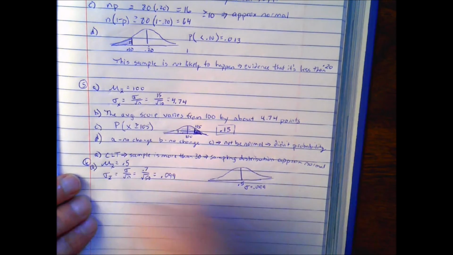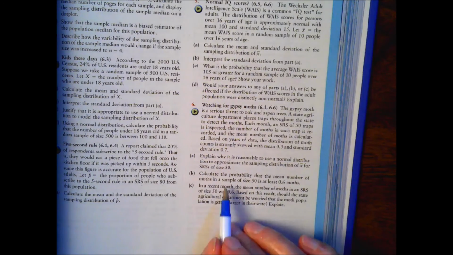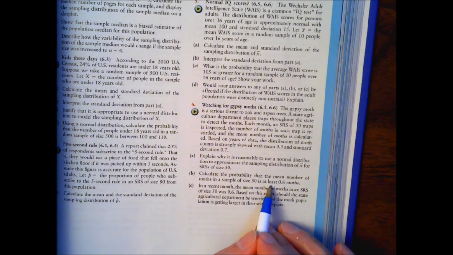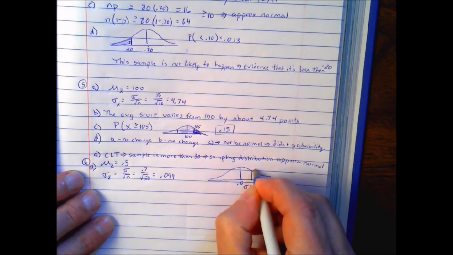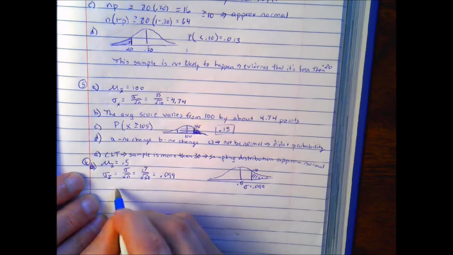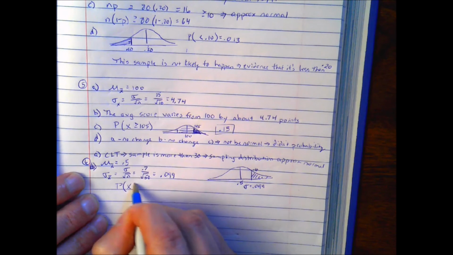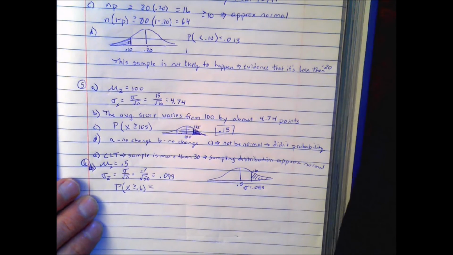Okay, so then for part B, calculate the probability that the mean number of moths in a sample of 50 is at least 0.6. So we want at least 0.6, which will be 0.6 and more. We want to find the probability that x is at least 0.6. I'm going to go to Desmos and find that again.